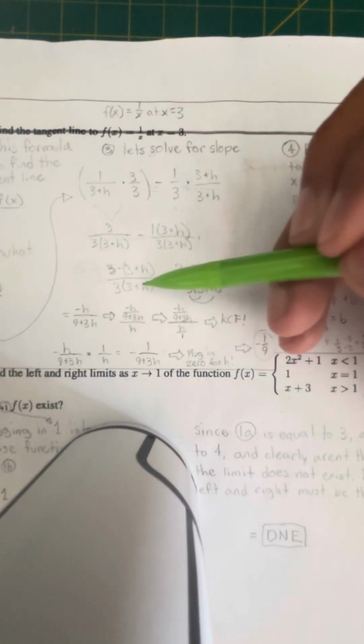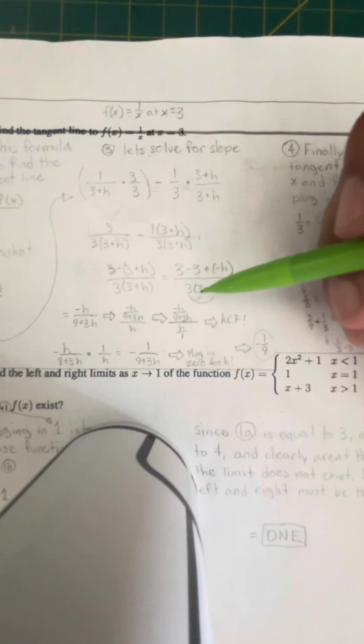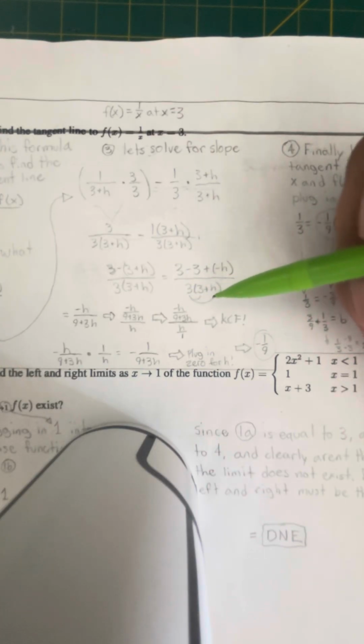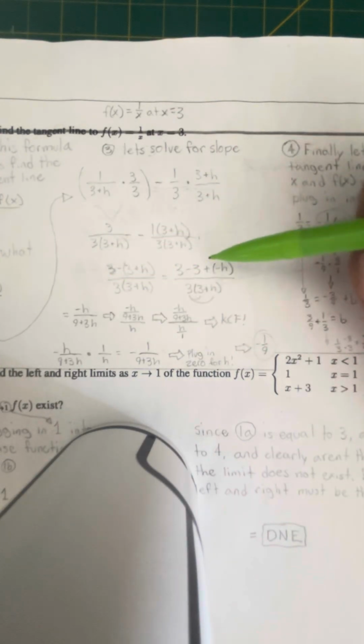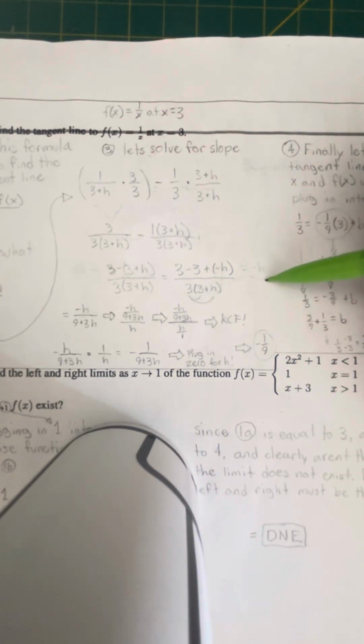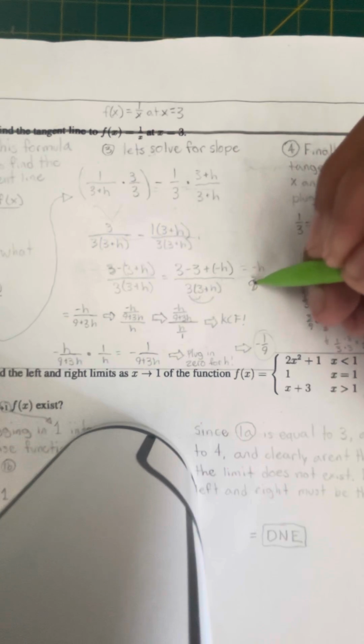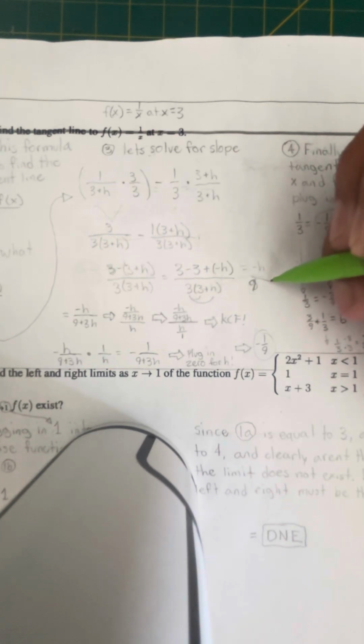What about the denominator, though? It looks like we can simplify this. We could distribute 3 times 3, and then plus 3 times h. We said the numerator was equal to just negative h, since the 3s canceled out and became 0. So this is just negative h, and the denominator becomes 3 times 3, which is 9, and then 3 times h is just 3 times h.